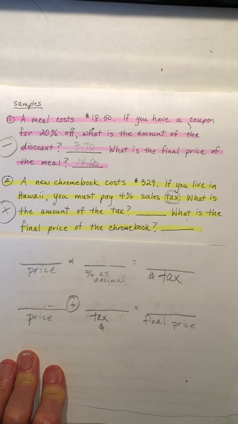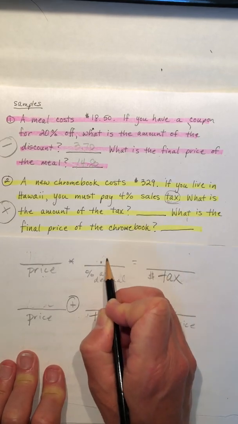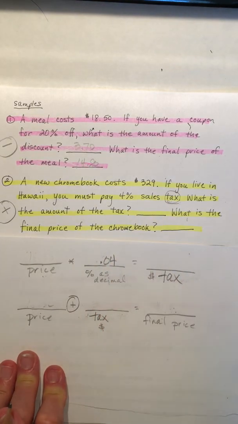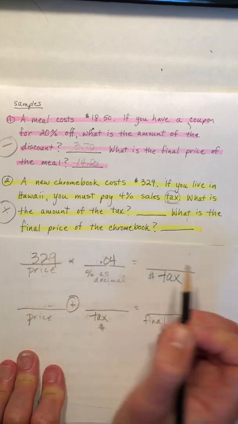Okay, so here we go. The 4% as a decimal. We do 4 divided by 100, we will get 0.04. I'm going to take the price of $329.